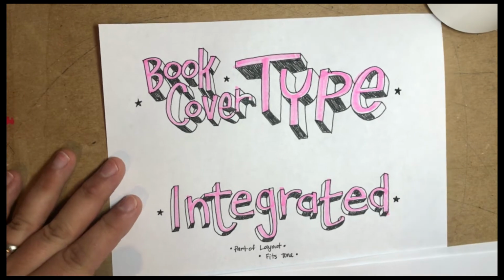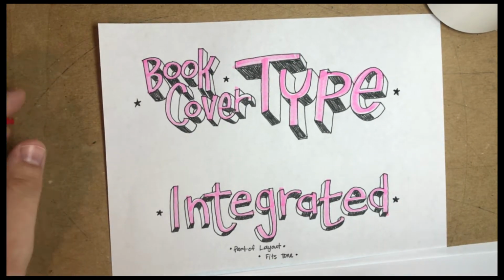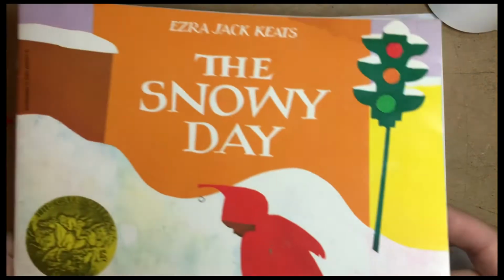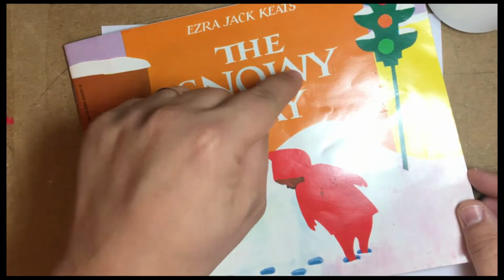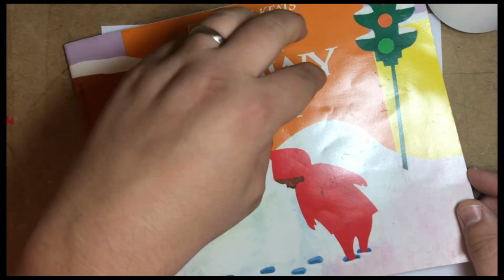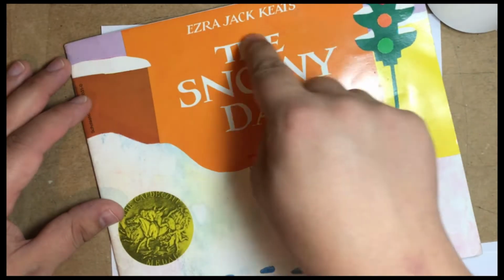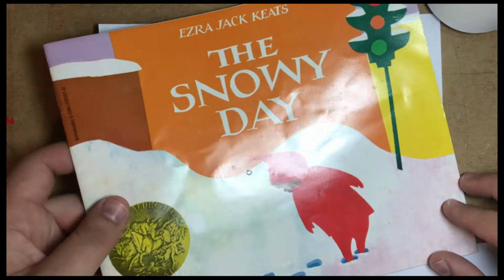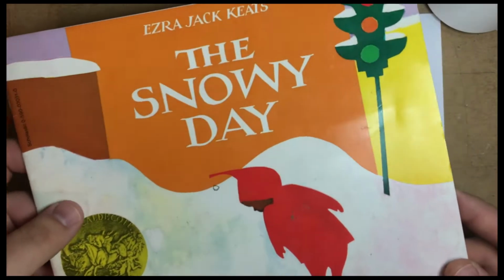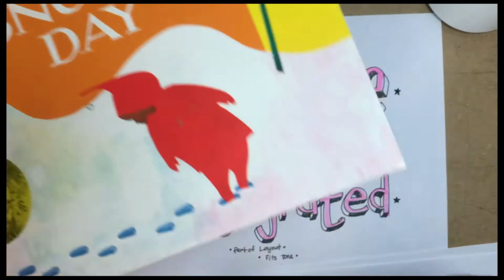The first thing to think about is making sure that it's part of the layout. So I have some examples that I'll be using. Here's one, children's book, The Snowy Day. Snowy Day feels the same as this white here. There's a place given for it. There's a definite size chosen for it compared to the size of the character. Snowy Day, this is definitely integrated in.